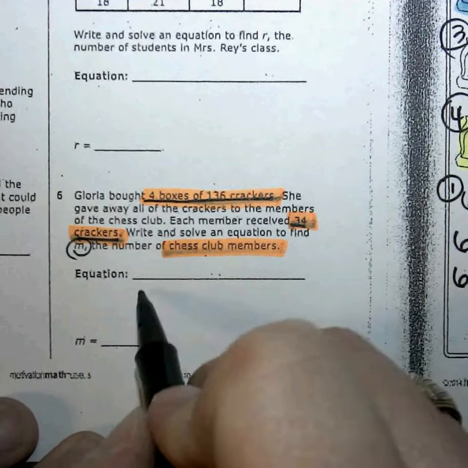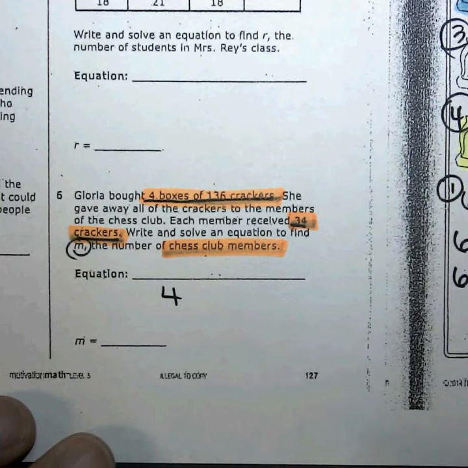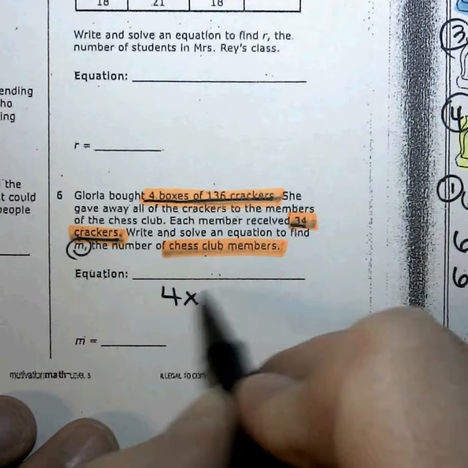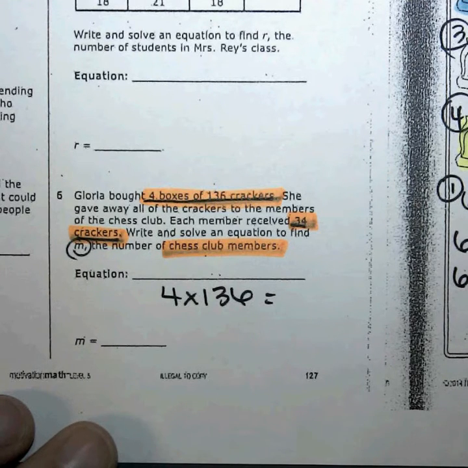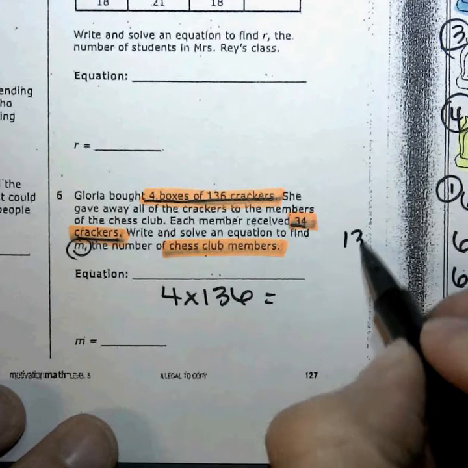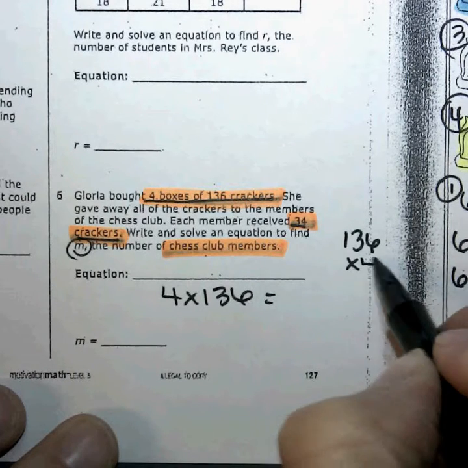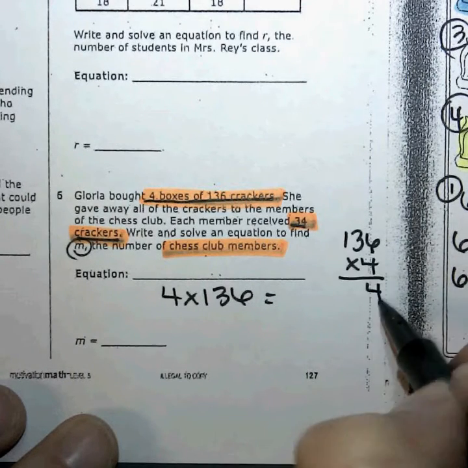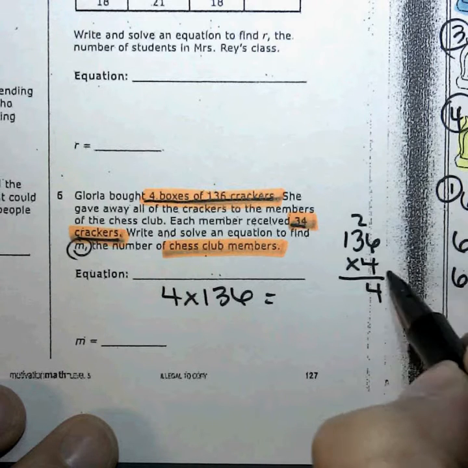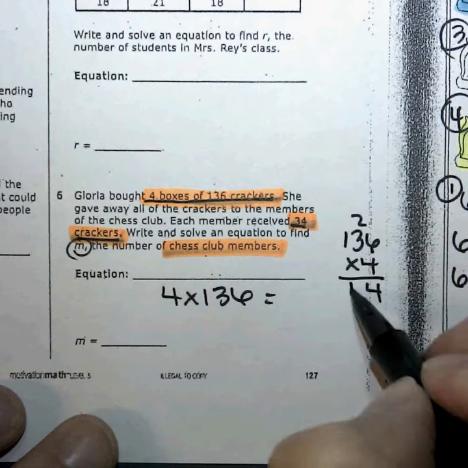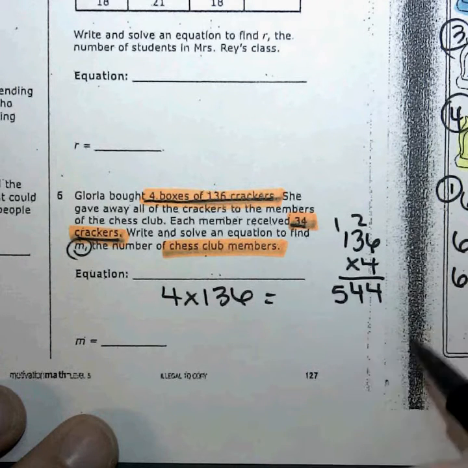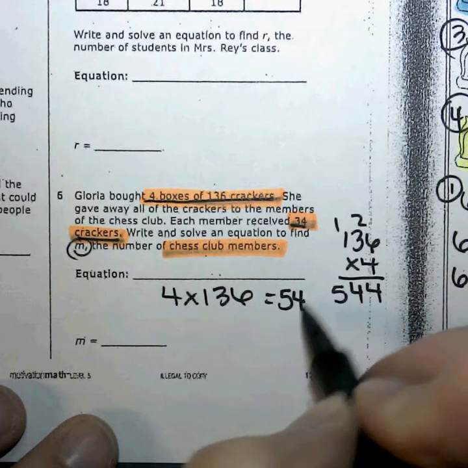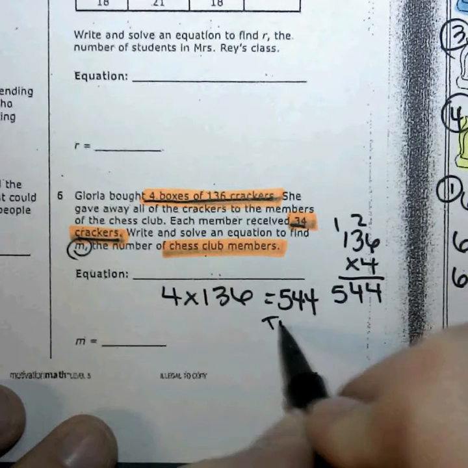Well, we have 4 boxes of 136. So I think I need to multiply that to figure out how many total crackers I have. So I'm going to multiply that, and off to the side, I'm going to do that. 136 times 4. Multiply it out. That gives me 6 times 4 is 24. 4 times 3 is 12 plus 2 is 14. 4 times 1 is 4 plus 1 is 5. That gives me 544 crackers. Okay.